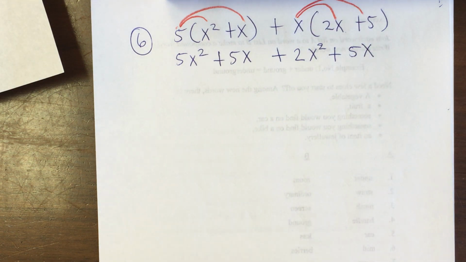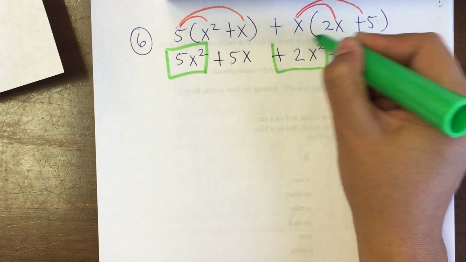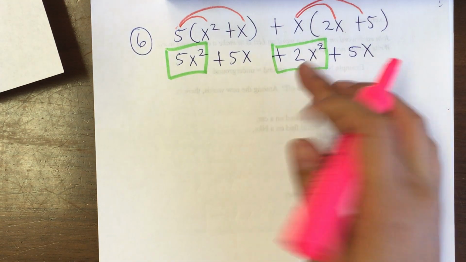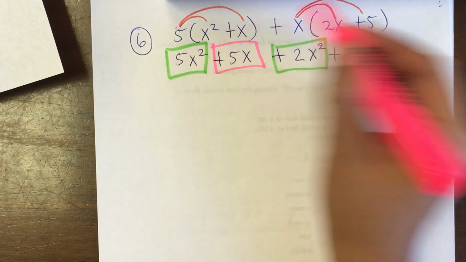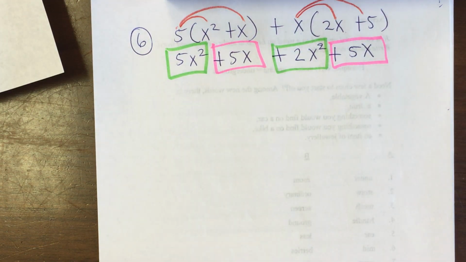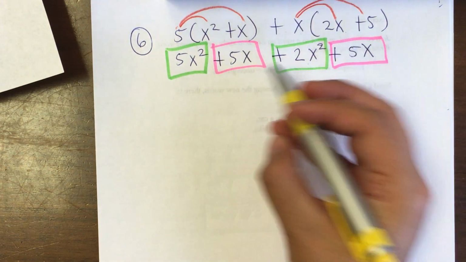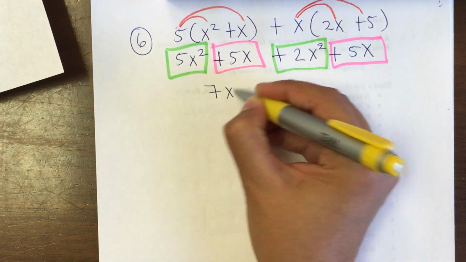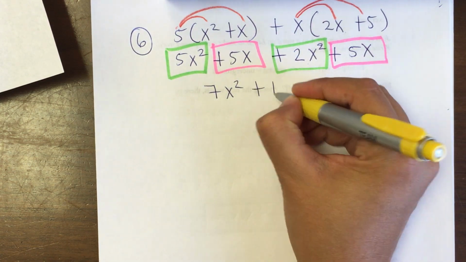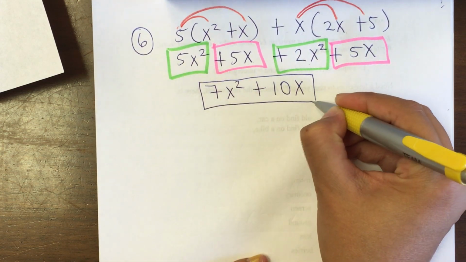Now we're going to combine like terms. And we have the x squared and the other term with x squared. And we have this term with x and this term with x. We combine them, and so 5x squared plus 2x squared, 7x squared, 5x plus 5x, 10x. Okay, and so that's my answer.